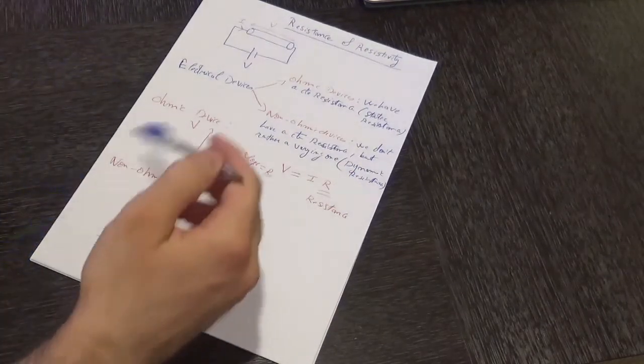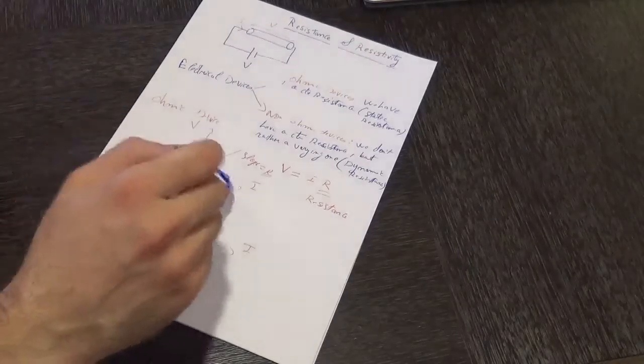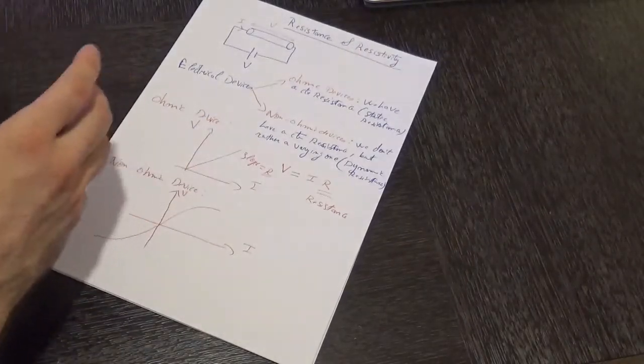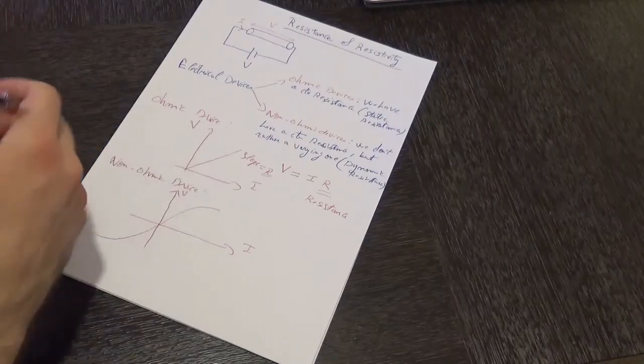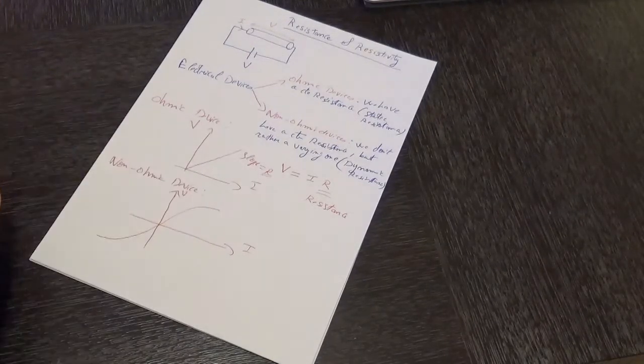So to recap, in the case of the ohmic devices, the voltage and the current are proportional to each other. They are varying in a proportional manner to each other. Whenever the voltage varies, the corresponding current varies as well in a proportional manner.